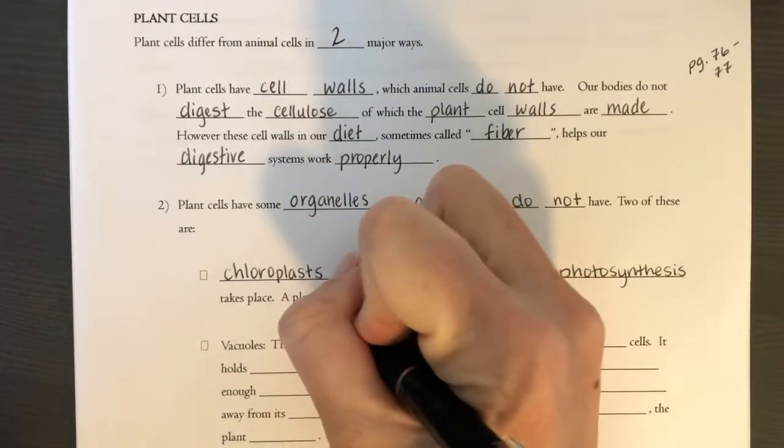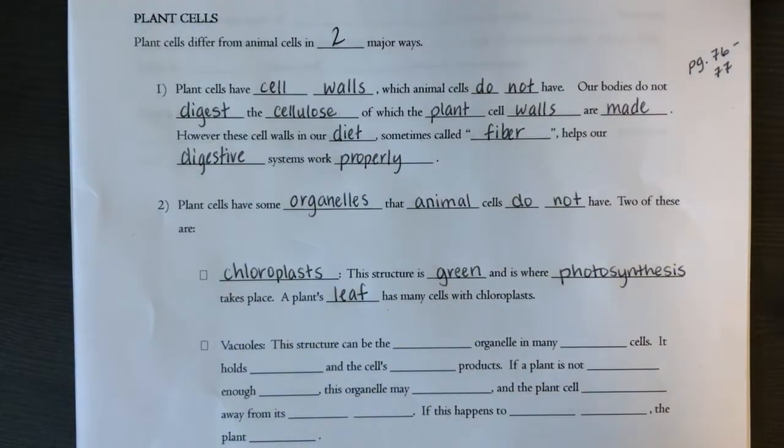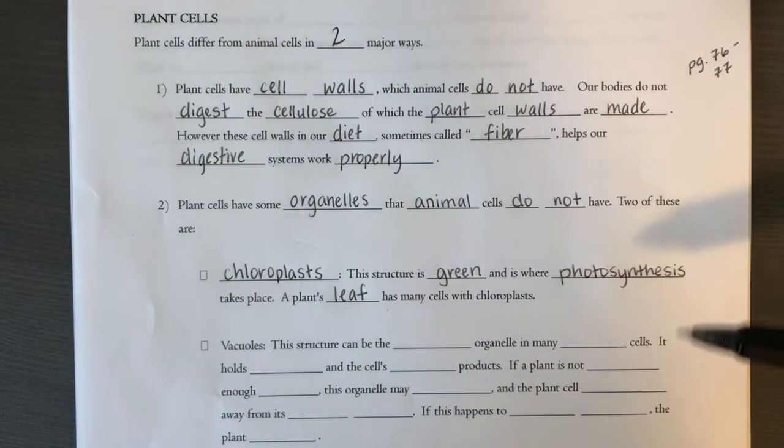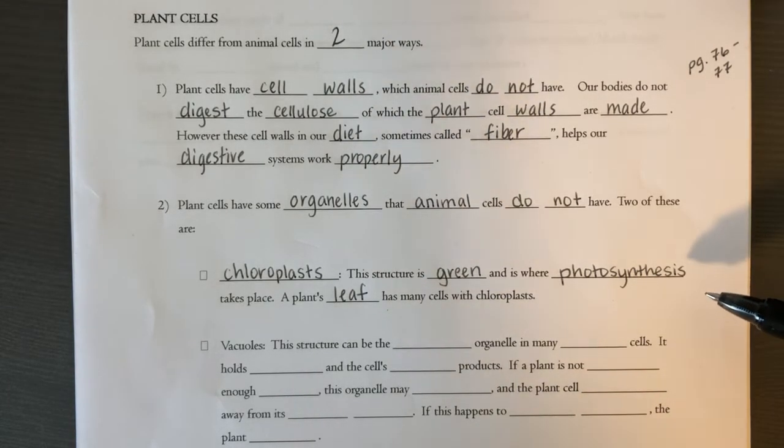And a plant's leaf will have many cells with chloroplasts. So the first organelle that a plant has that we don't have is a chloroplast. And the reason is animals don't do photosynthesis, right? And so we don't need those chloroplasts. It might be kind of cool if we had them, be able to eat sunshine for lunch, but we don't. So animal cells don't have chloroplasts, plant cells do.